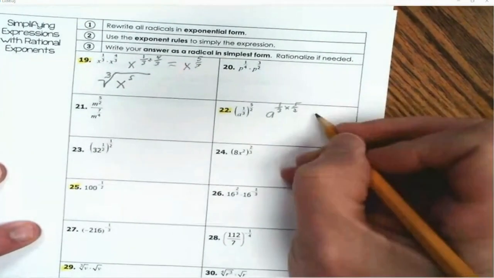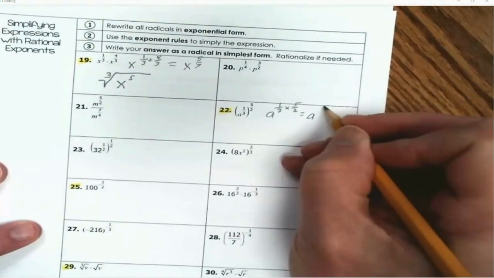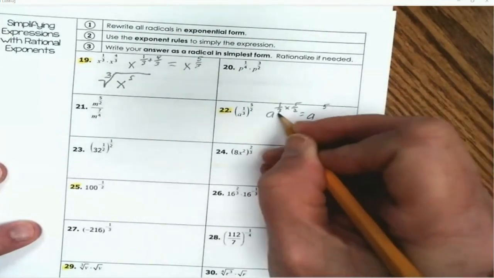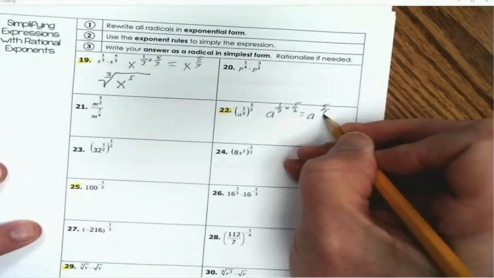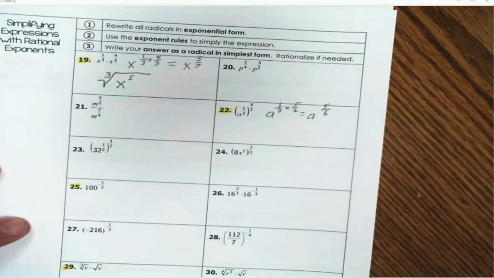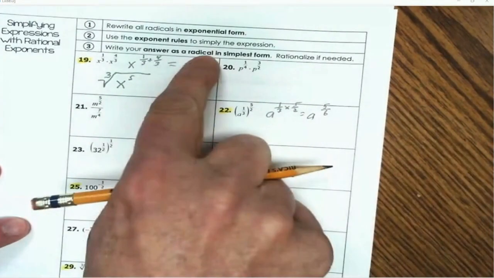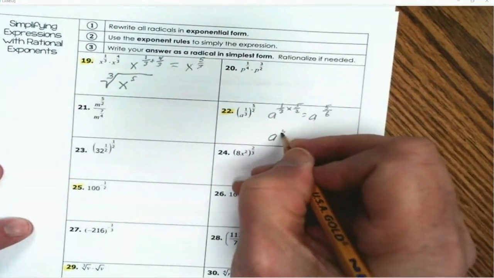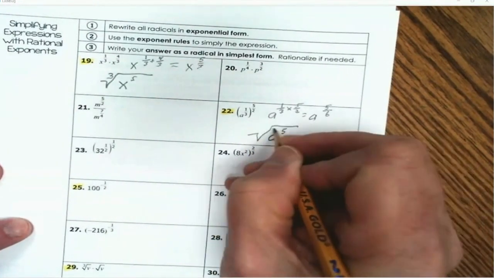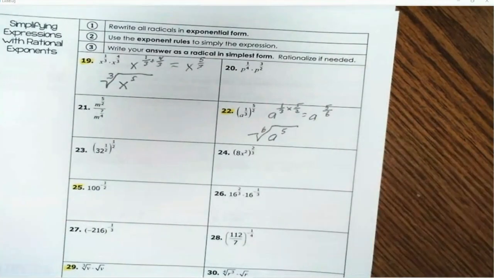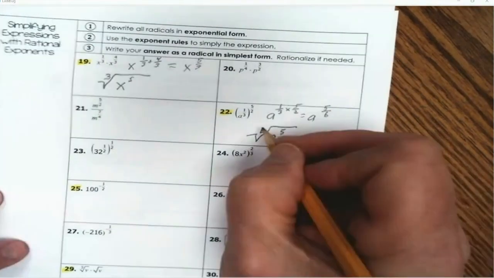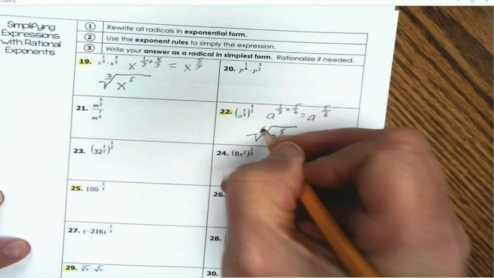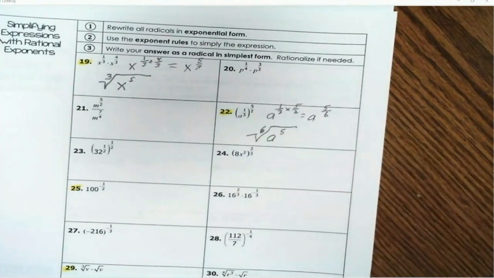1 times 5 is 5. So this is a to the 5. 3 times 2 is 6. A to the 5/6 power. We're supposed to write our answer as a radical. So writing this as a radical, we've got a to the 5th power, the 6th root of that. That's a 6, not a b. 6th root of a to the 5th.